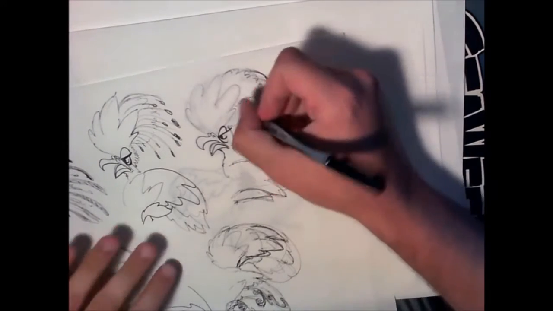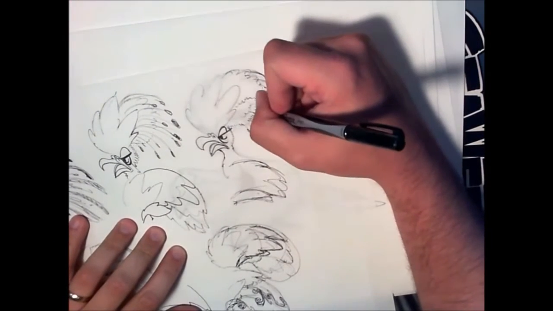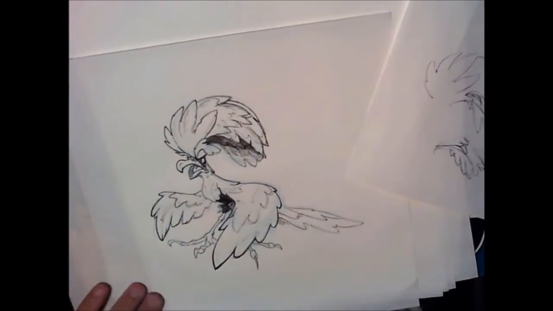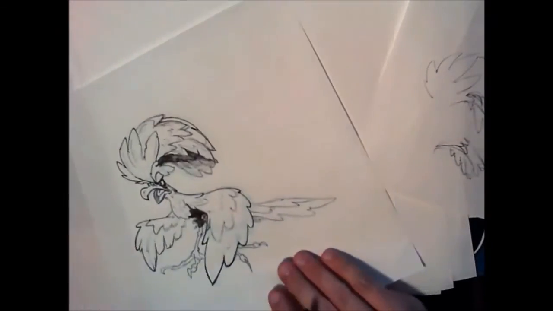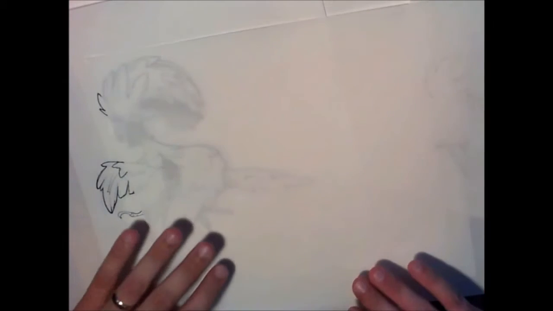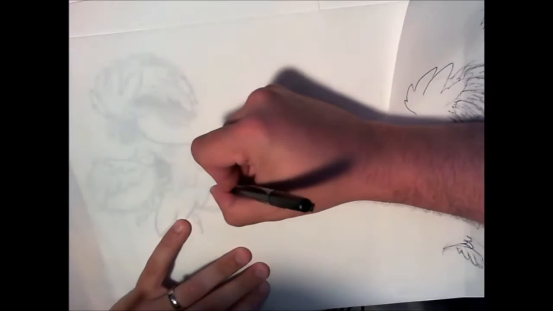I like this, but if I do this, I should represent it in other parts of the character as well. So let's look at how we can put it maybe into some of his other plumage.